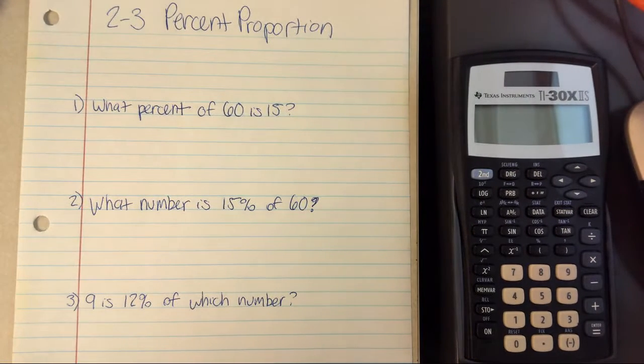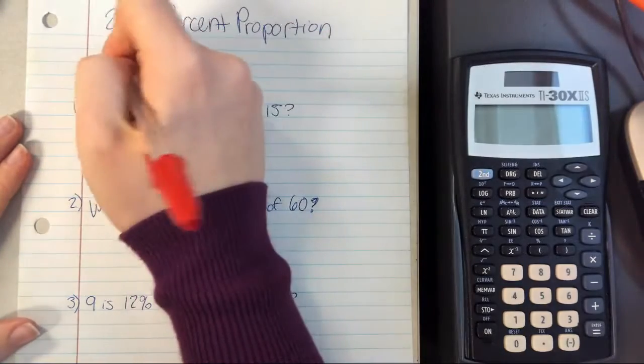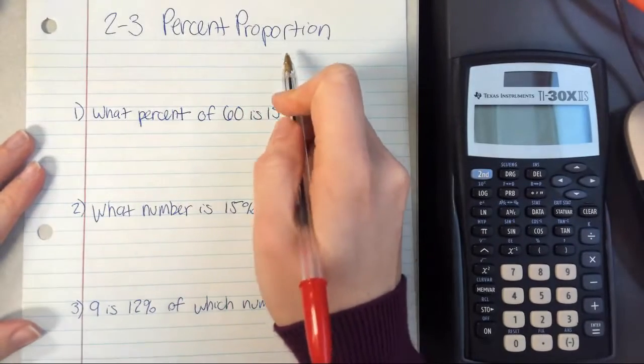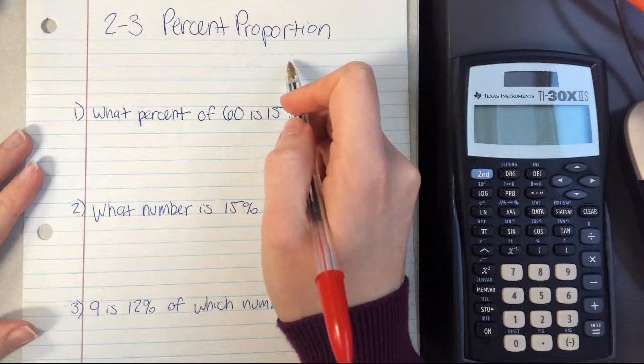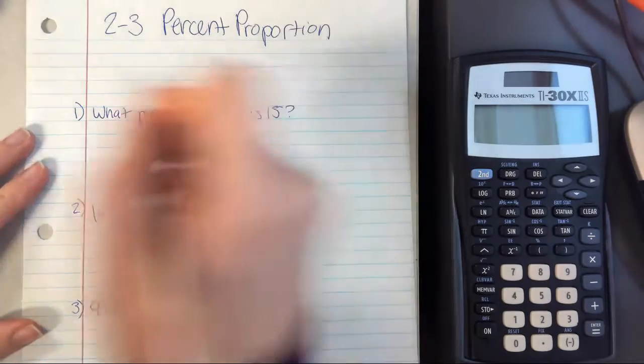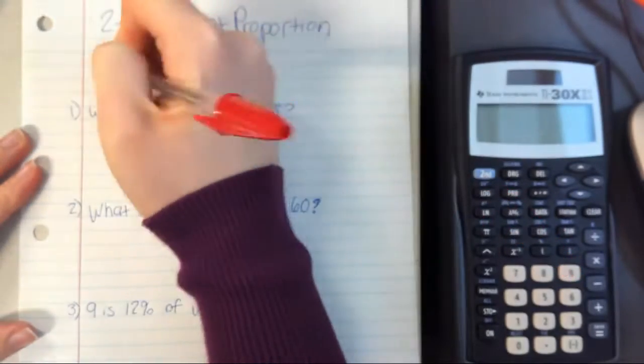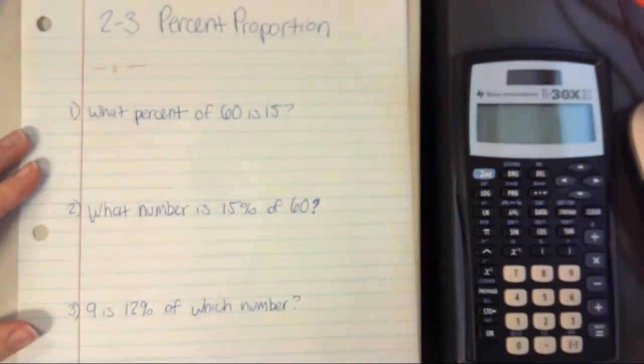Lesson 3 is about the percent proportion, and in Chapter 1 we learned what a proportion is. And remember, when we talked about proportion before, it was with proportional. Proportional meant that ratios were equal to each other. So here we'll have two ratios in the form of a fraction that are equal to each other.